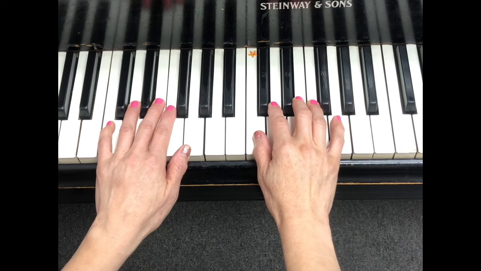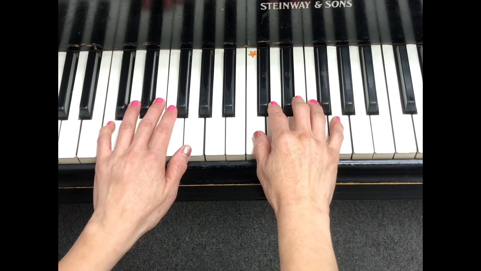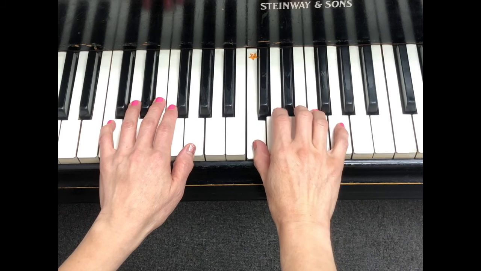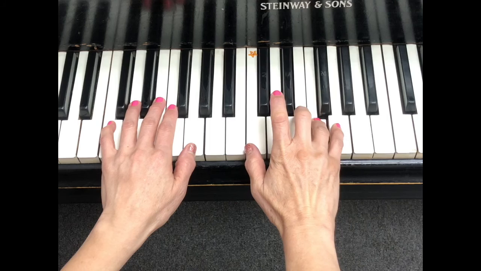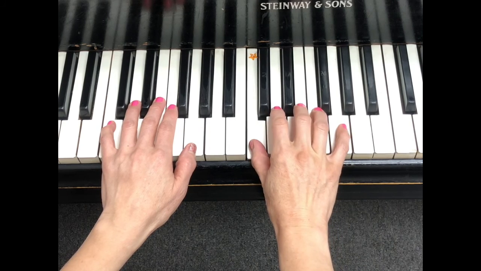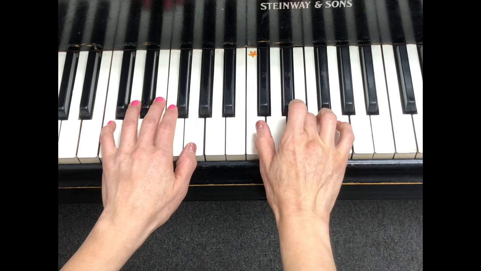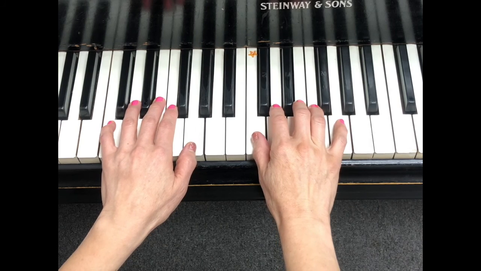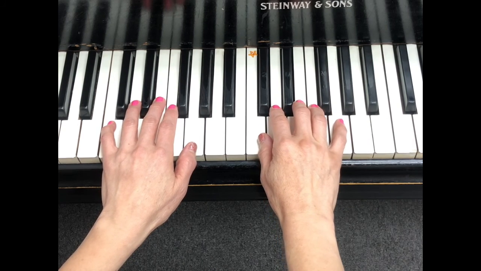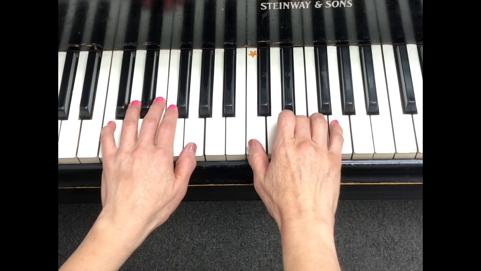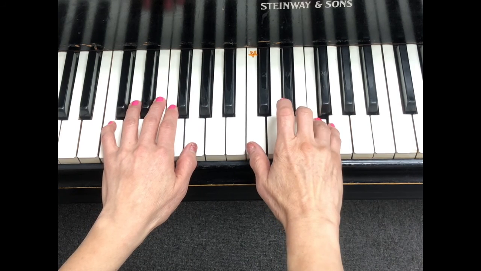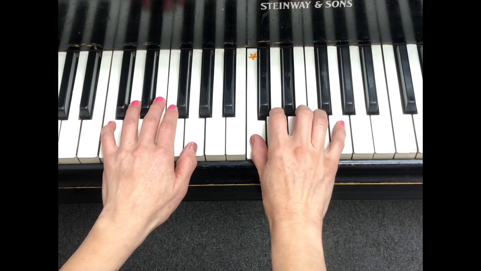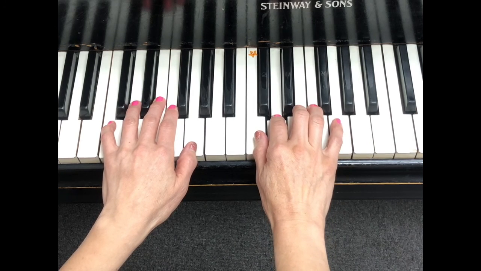Let's see the first part, when your right hand has a melody. This is a melody. So let's say the name. C, E, F, G, F, E, C, D, E, C.